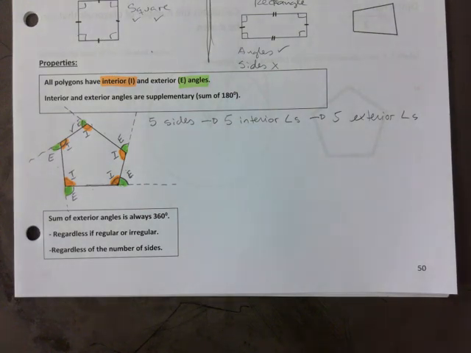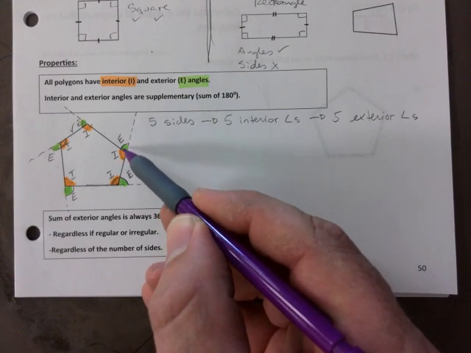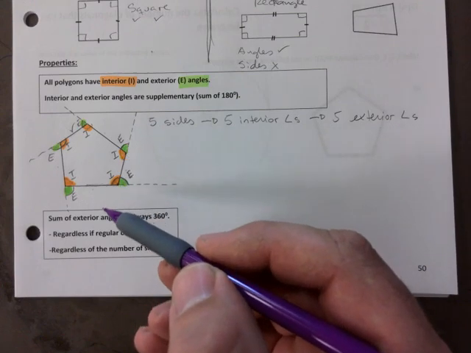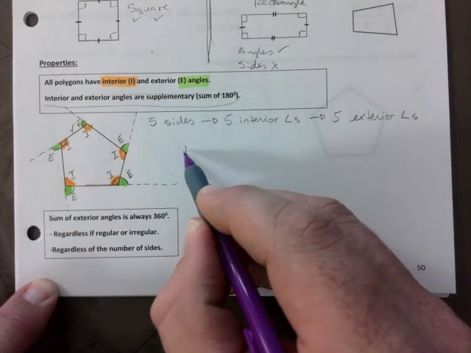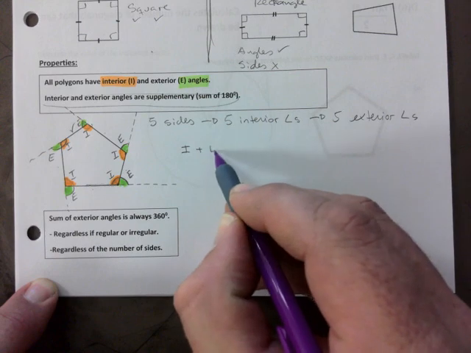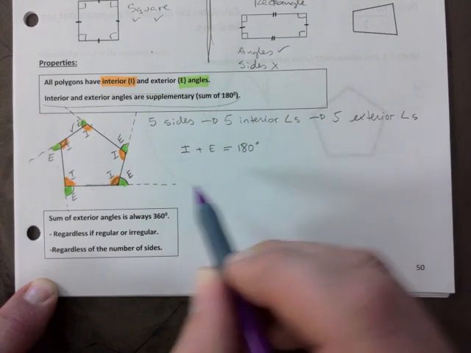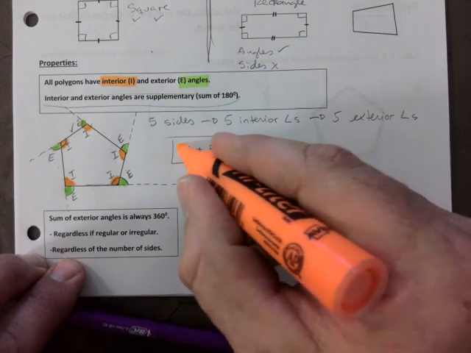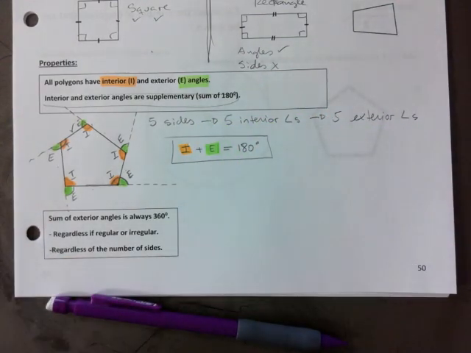You get it? What do you think these two angles are going to add up to every single time? 180. Okay, good. That's where this statement is here. The interior angle plus the exterior angle will always add up to 180. Always. Interior angle and the exterior angle always add up to 180.